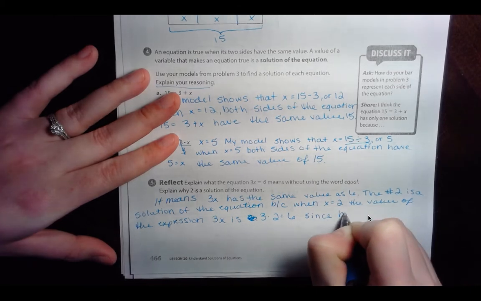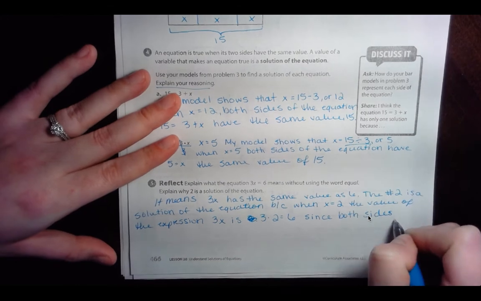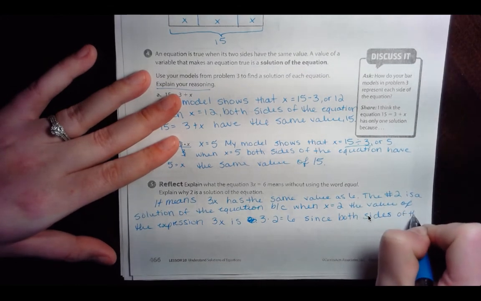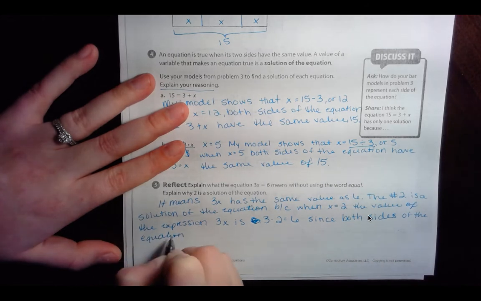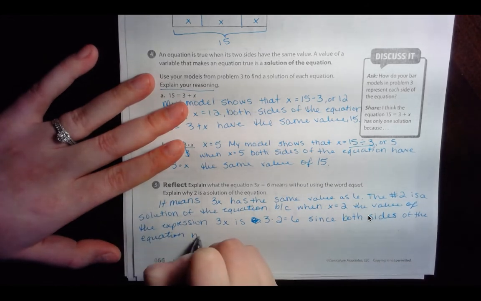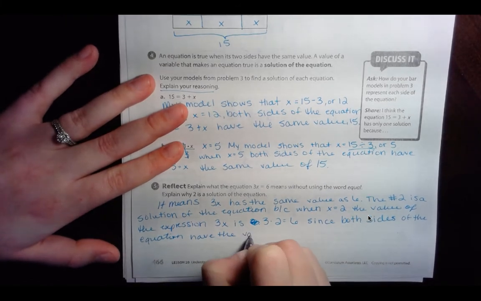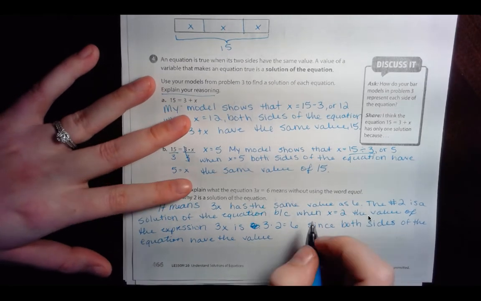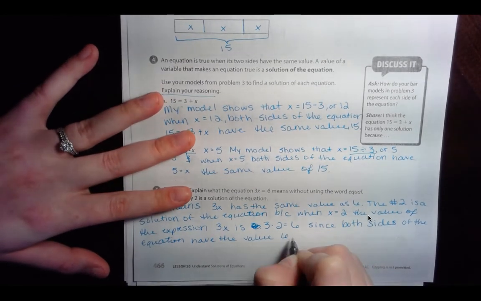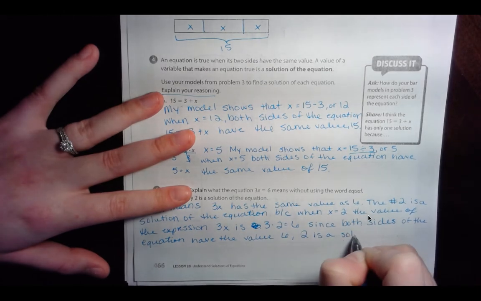Since both sides of the equation have the value 6, then 2 is a solution of the equation.